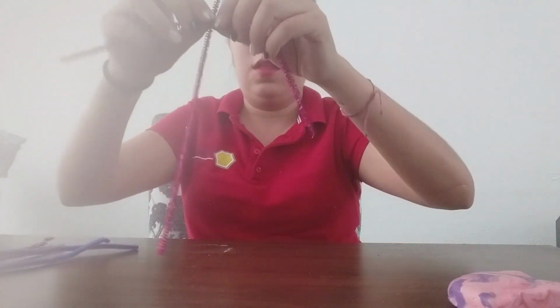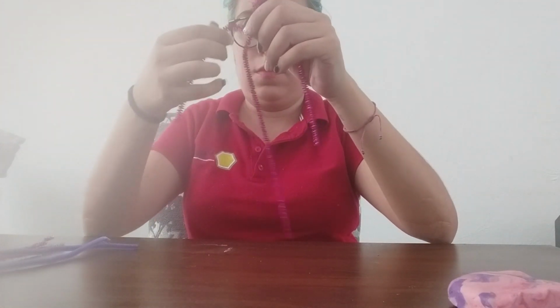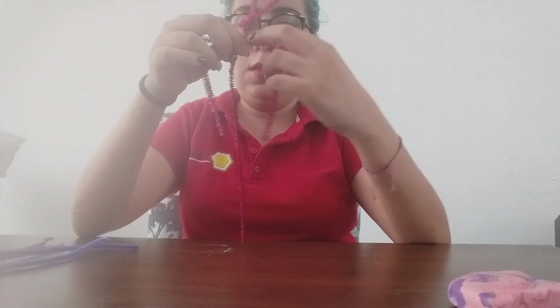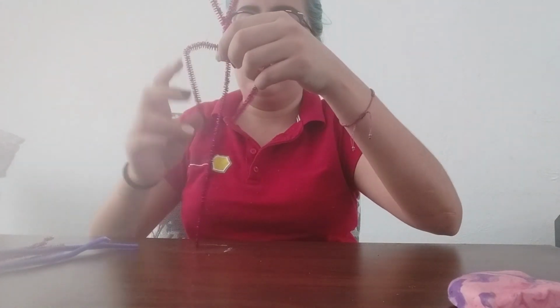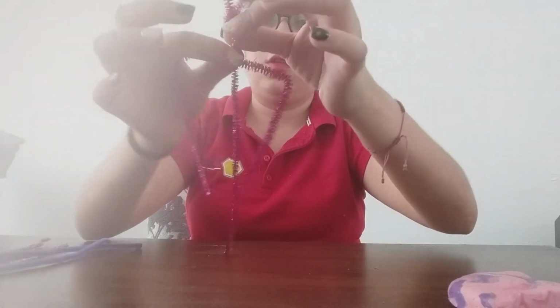Step number 2, make the arms, okay? Remember, it's necessary to make the arms for your sculpture. Now, don't forget your arms need hands, okay? And now the third step is legs.